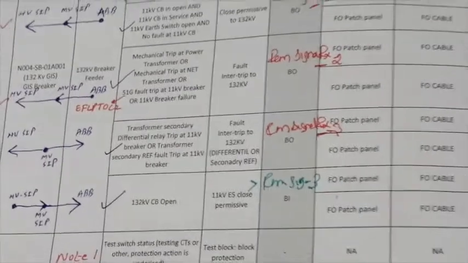Secondly, if there is 11 kV circuit breaker failure. Thirdly, if there is an 11 kV unfall in the signal list. So we check this signal. So we have checked this signal now. Now we move to the next signal. This is the last signal.